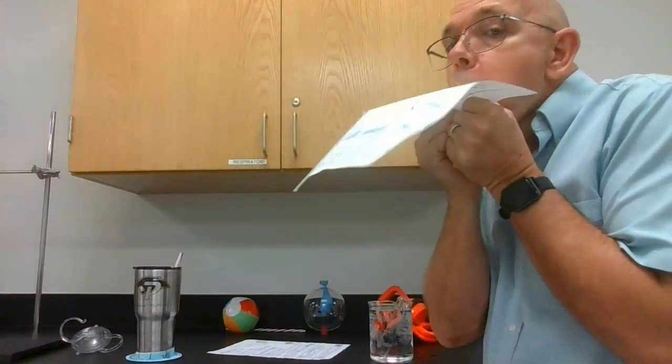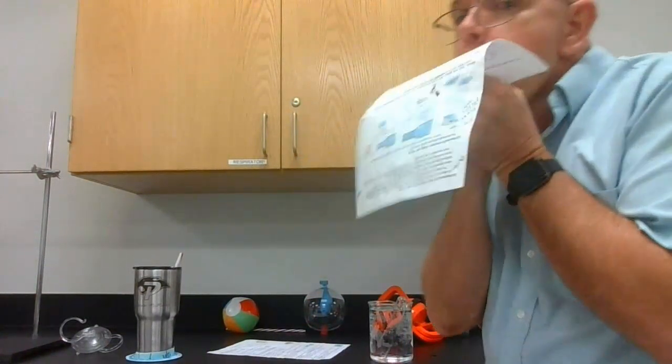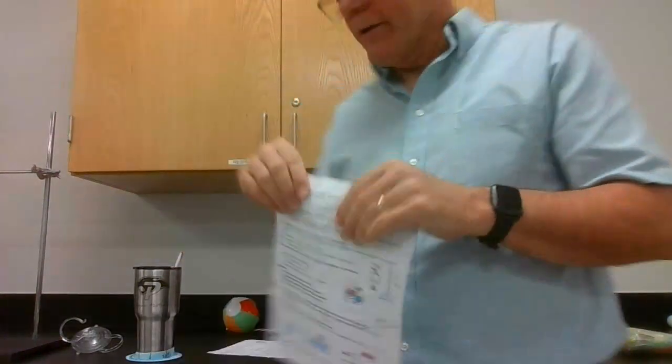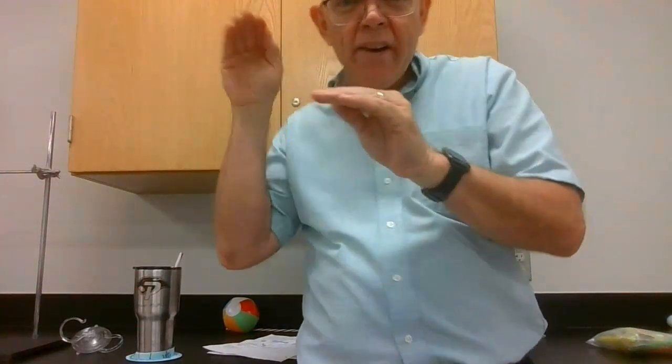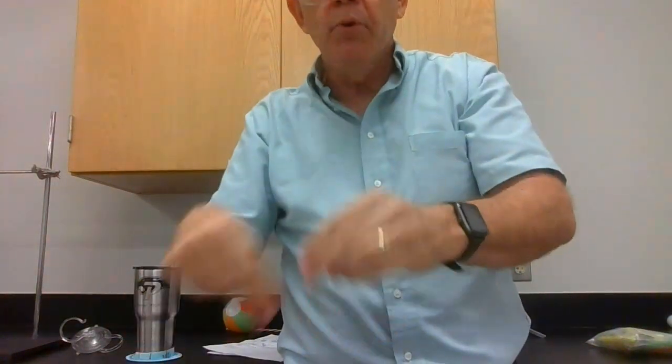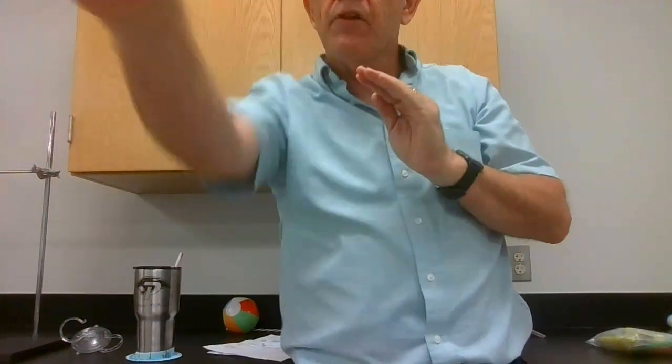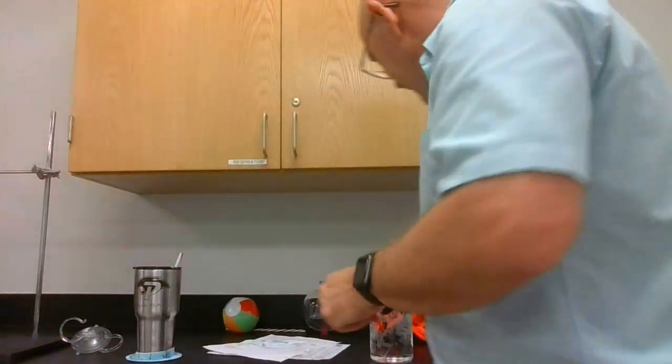Or let's see. Nah, didn't do very good. Okay, hang on. Ran out of time. Okay, if you blow across a piece of paper, it will actually come up. Why? Because when air is moving in this direction, it doesn't have time to push down. In other words, when air is flowing, it doesn't have time to push down on it.